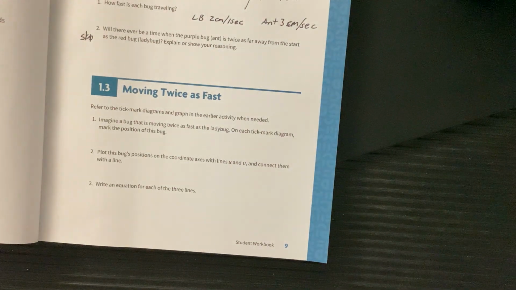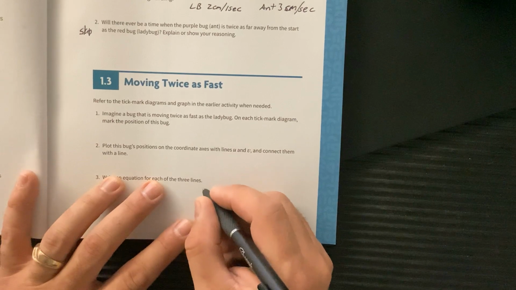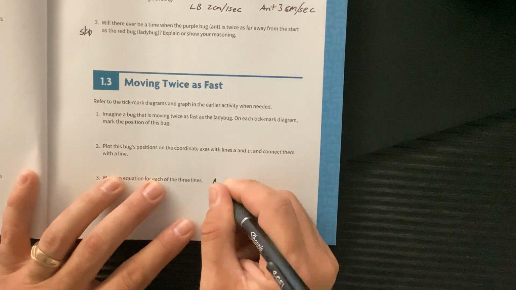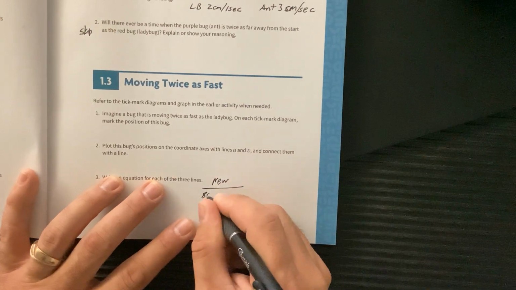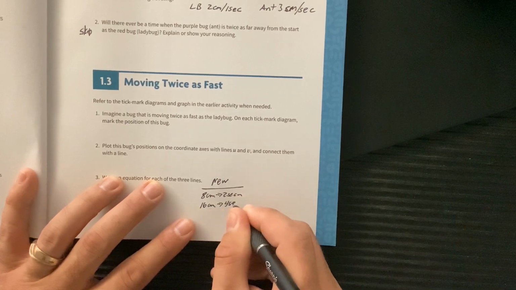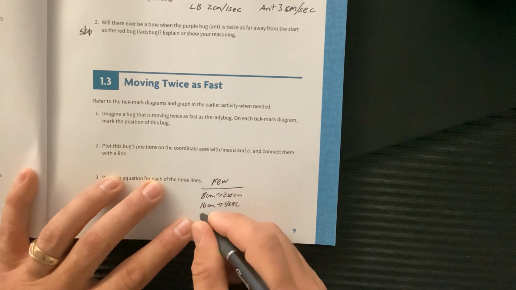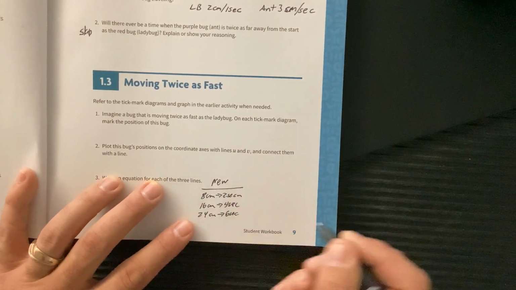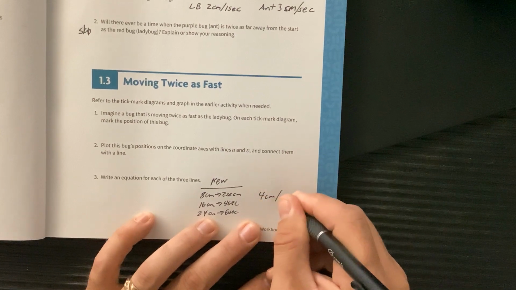All right, last question that we're going to look at. What is that new bug's rate? It is 4 centimeters per second, because we could make a new chart for him, right? 8 centimeters in 2 seconds, 16 centimeters in 4 seconds, and 24 centimeters in 6 seconds. That is 4 centimeters per second.